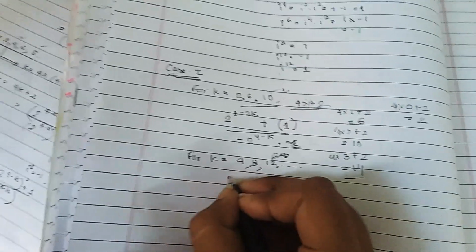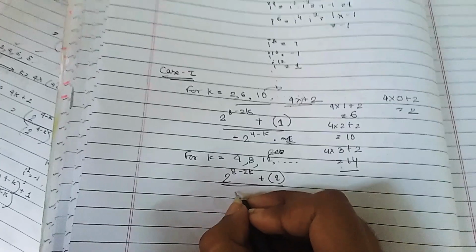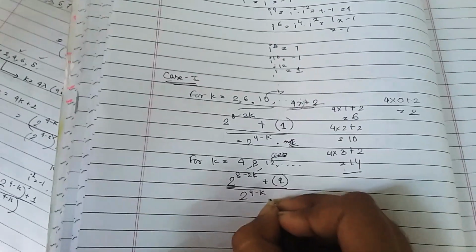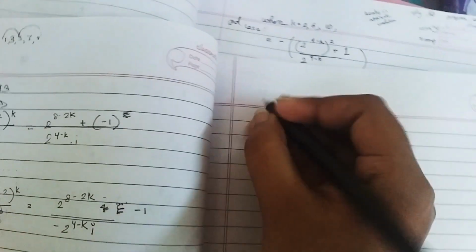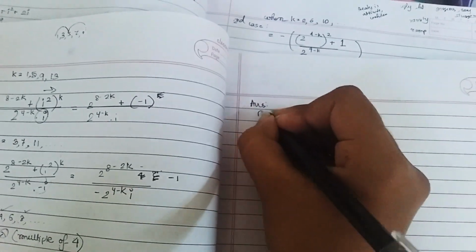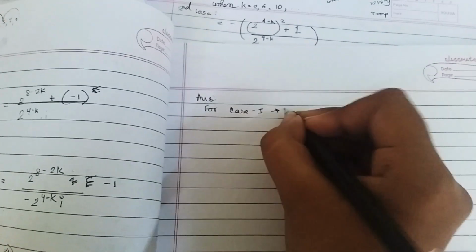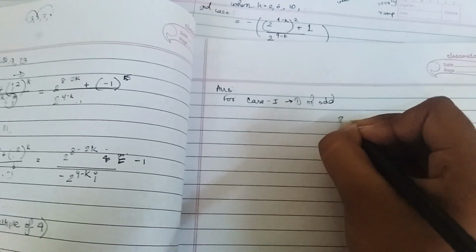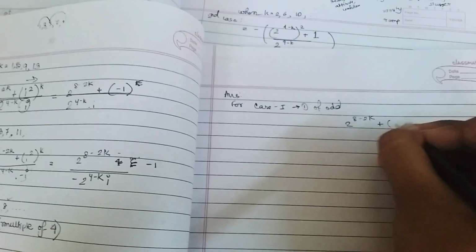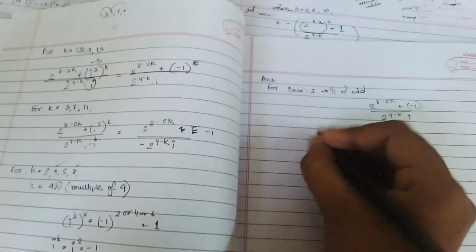This is the answer. 1 will be there, and this will be 4 minus k only, because i to the power 4 always gives 1, i to the power 8 always gives 1. Okay, the final answer for the first odd case, it was 2 to the power 8 minus 2k plus minus 1, 4 minus k i.